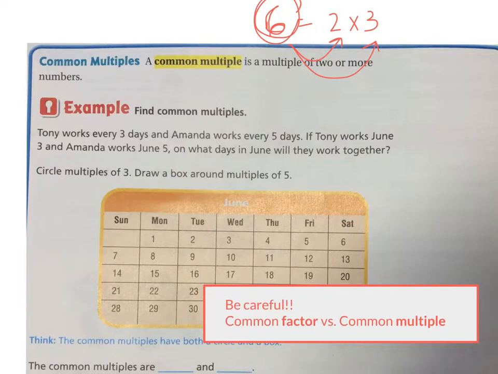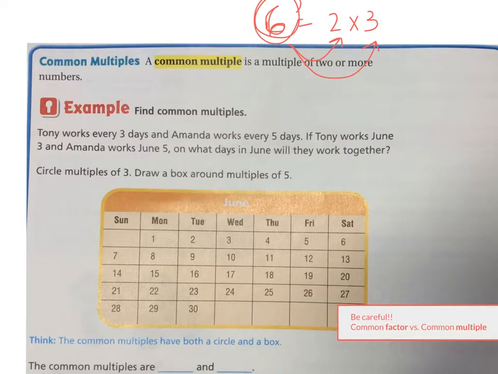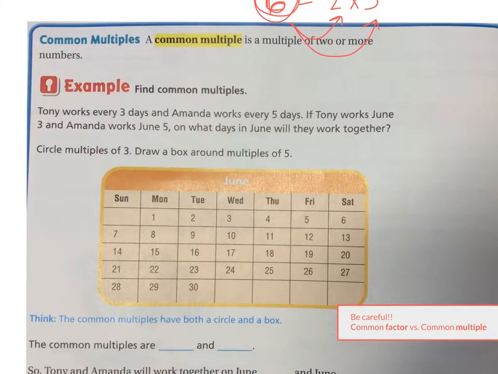It says Tony works every 3 days and Amanda works every 5 days. If Tony works June 3rd and Amanda works June 5th, on what days in June will they work together? Underline what the question is asking us to find. We want to know on what days in June they're going to work together. We know that Tony works every 3 days and Amanda works every 5 days. Tony is going to start work on June 3rd and Amanda is going to start work on June 5th.